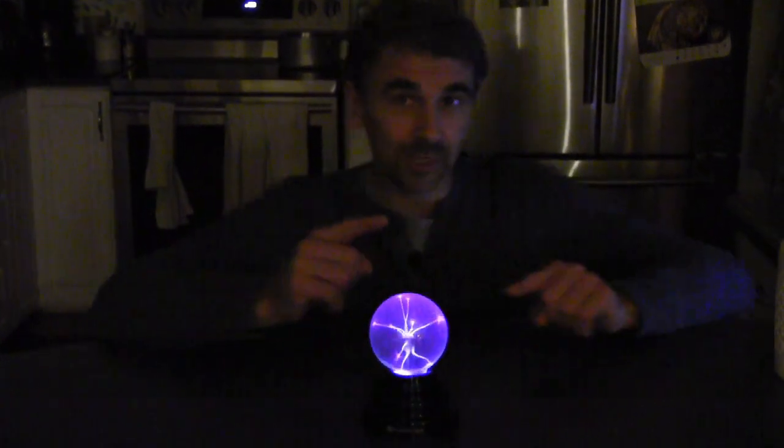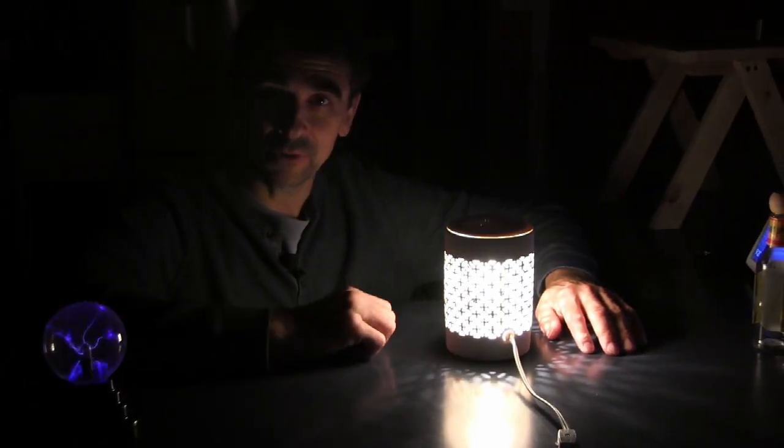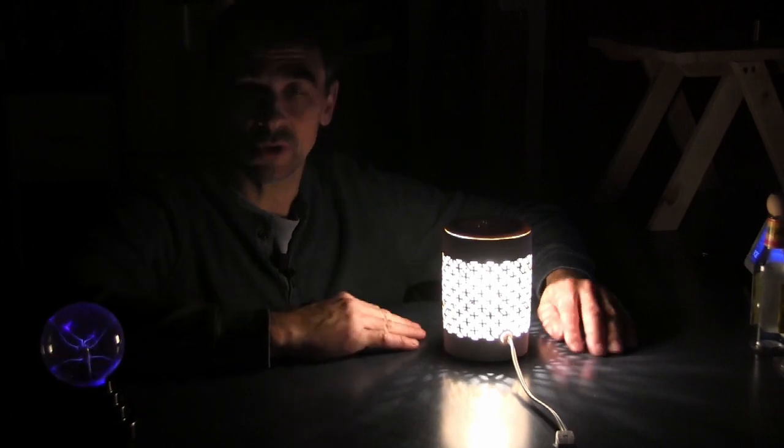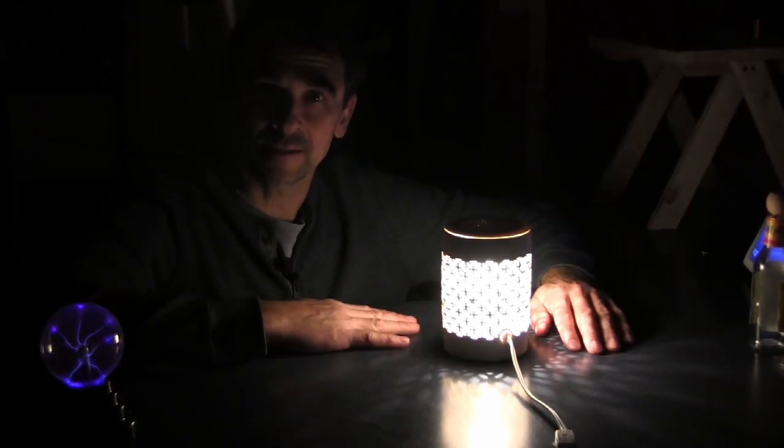Now, if you move me over here, you can see the results of electrical energy when I click on this light. You know there's electricity flowing. You can't see the electricity, but you can see it doing the work of making the light light up.